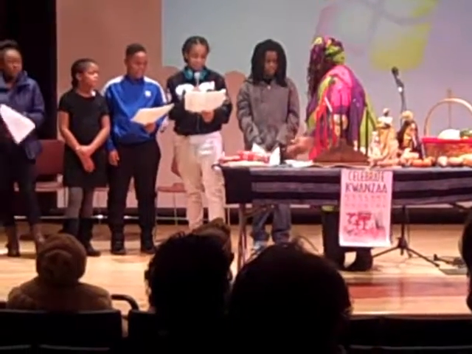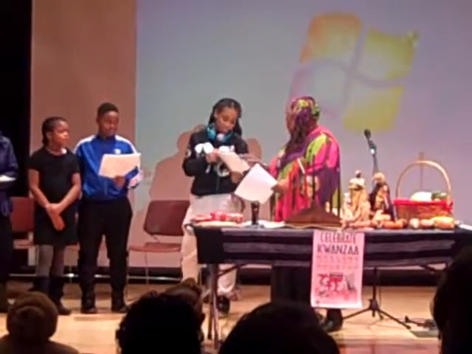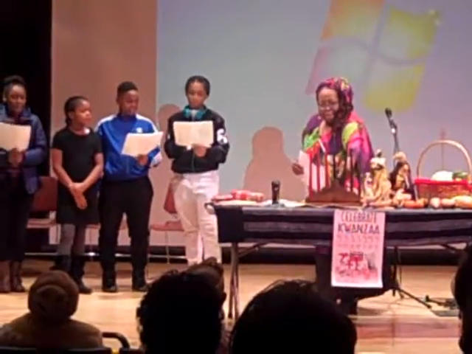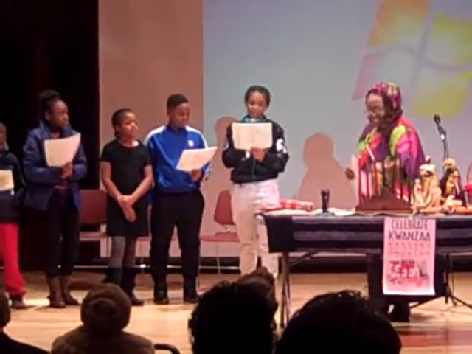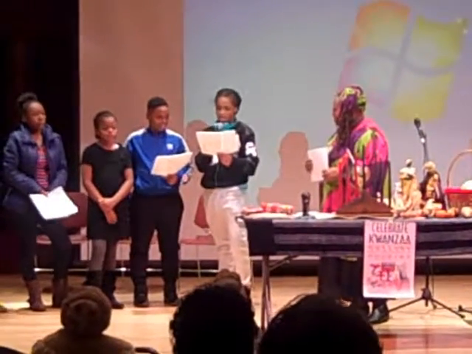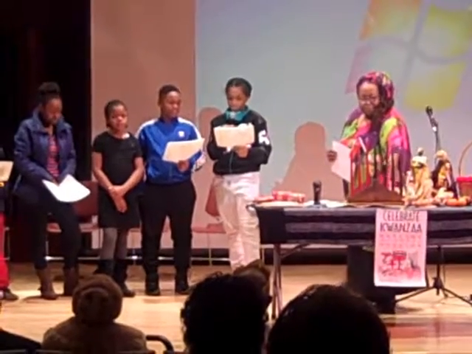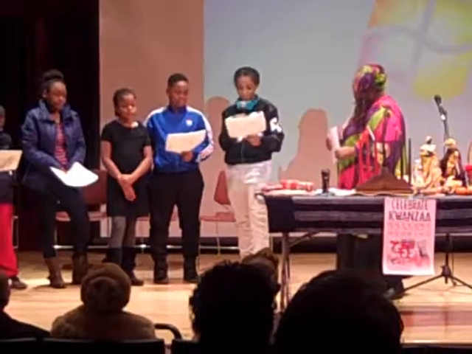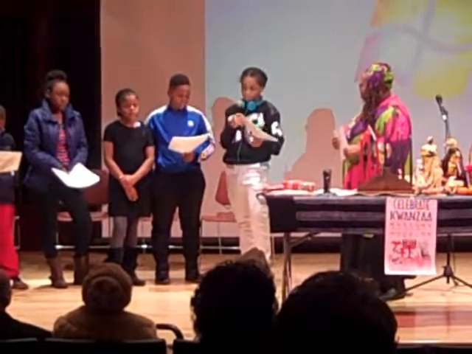The candle holder. It symbolizes the parents, the family, and our ancestral roots in America and Africa. The family, like a corn stalk, has many branches. Each branch represents the ancestors who preceded us and helped make us who we are. The candle holder is the first symbol placed on the mat.